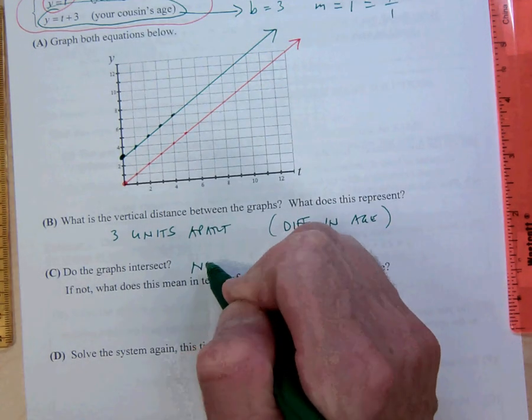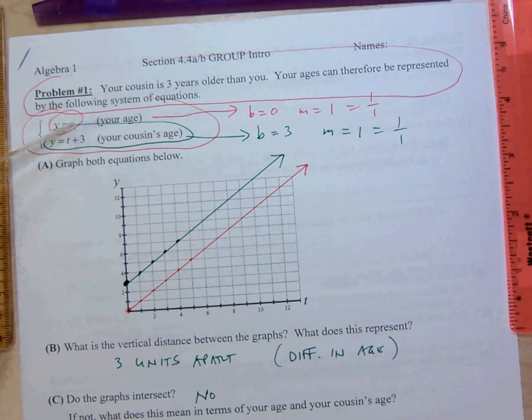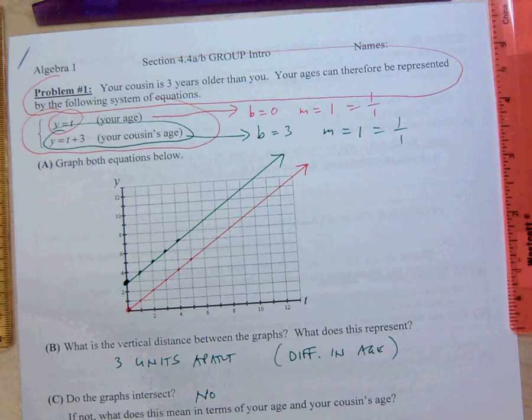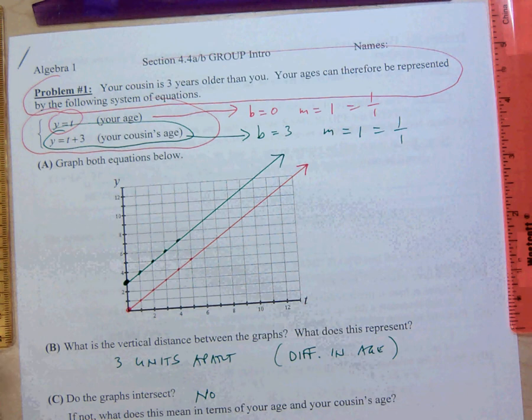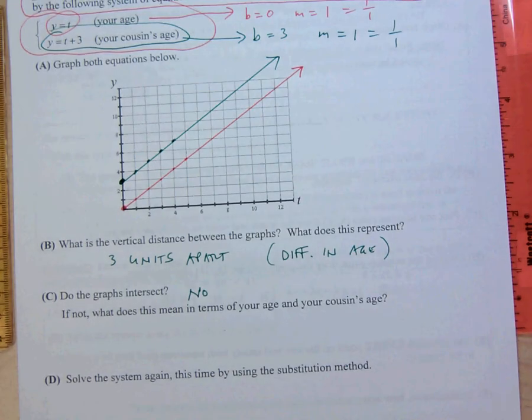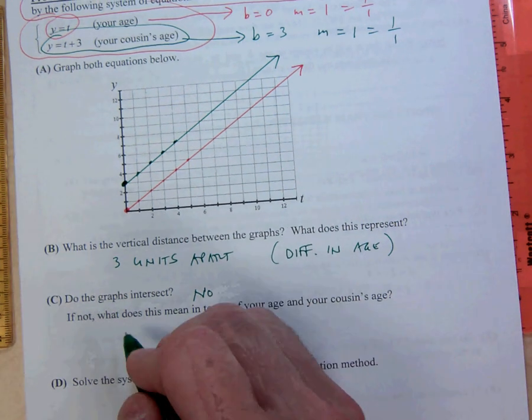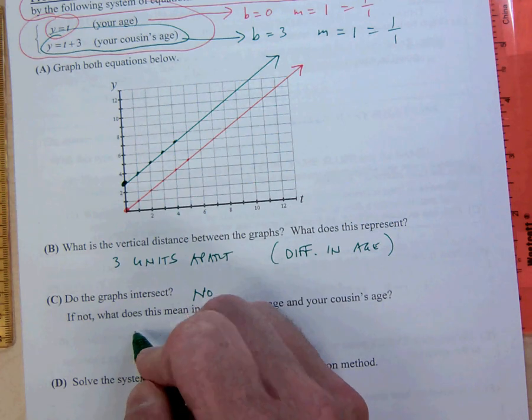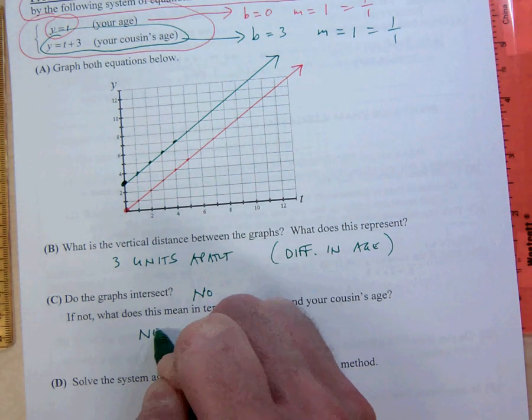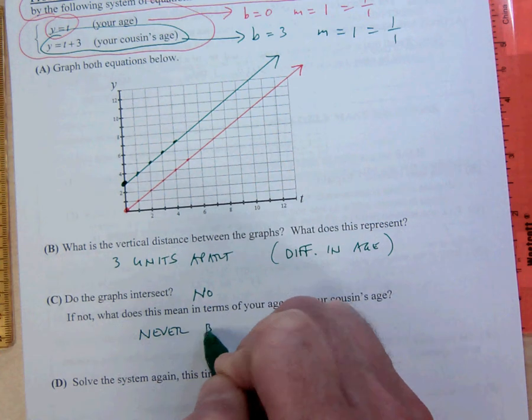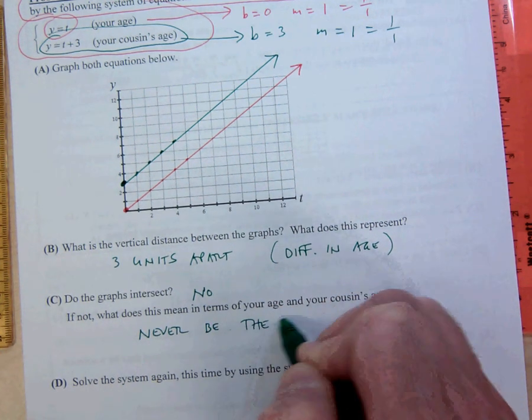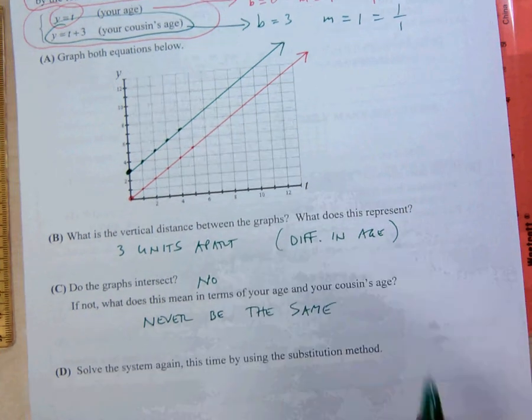And what does that mean in this problem? Remember, y is age. Y equals t is your age. Y equals t plus 3 is your cousin's age. So what does it mean that they never intersect? It means you'll never be the same age. Isn't that what the fact that these lines are parallel means?